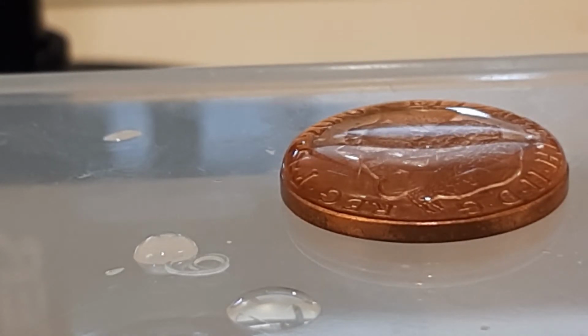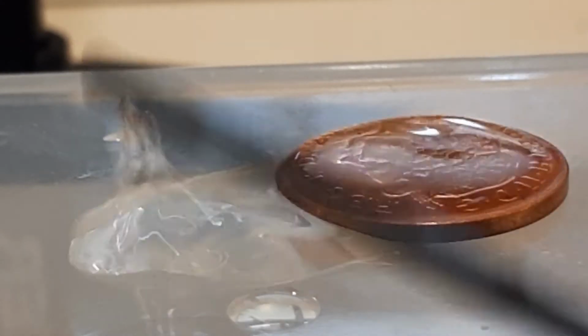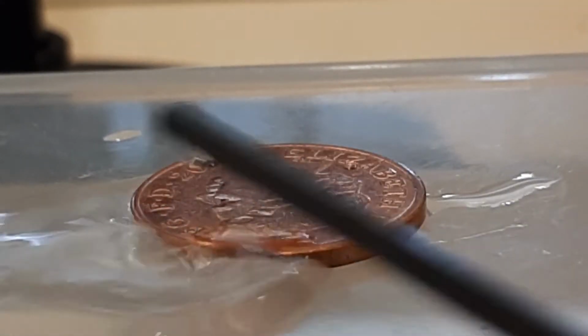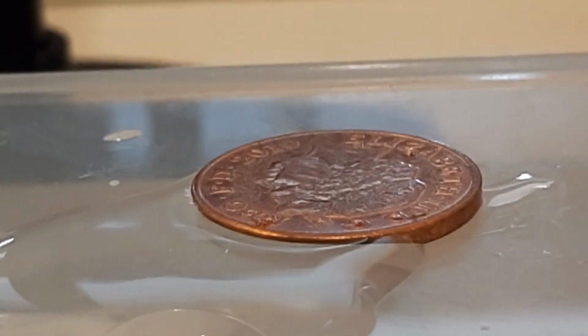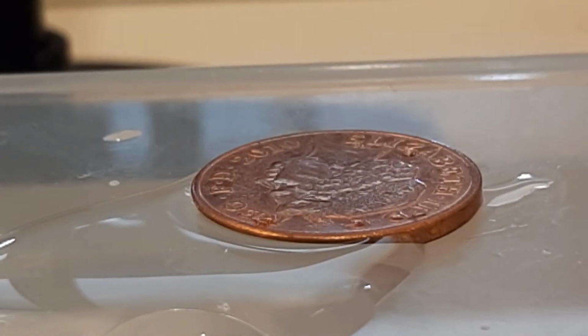And just to show you how different this 2p looks now that we've gotten used to it with this huge meniscus on, that is what it looks like without the water on it. So it's a huge difference. In fact, there's quite a lot of water there.